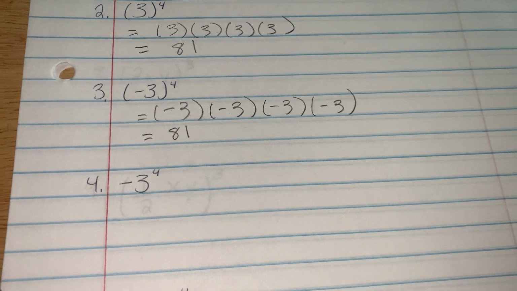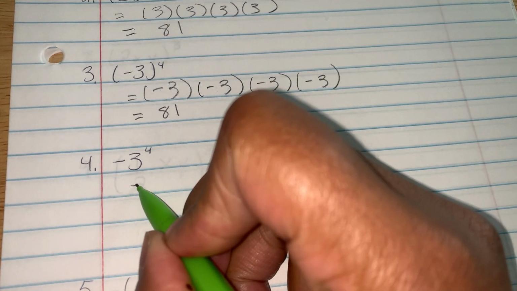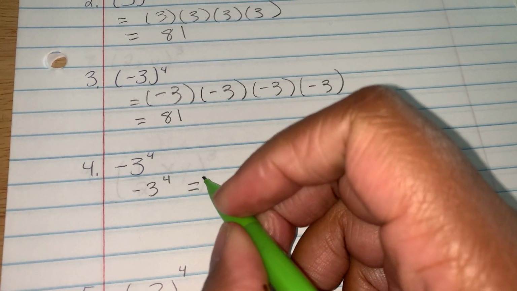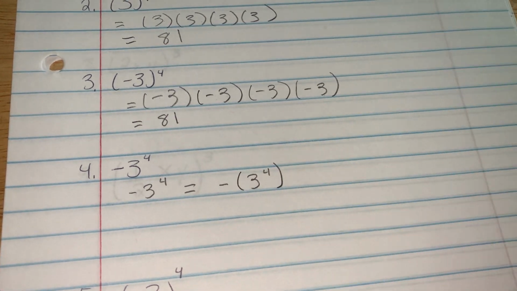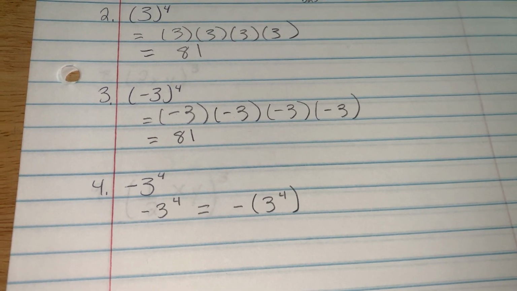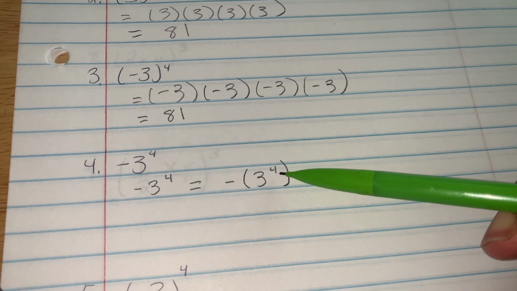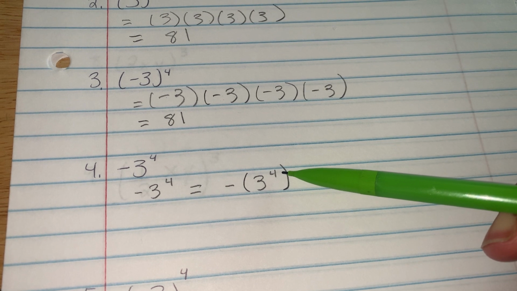Now number 4 is a little bit different because -3 to the 4 is the same thing as doing negative parentheses 3 to the 4. So this is saying to do 3 to the 4 first and then make it negative. Okay?